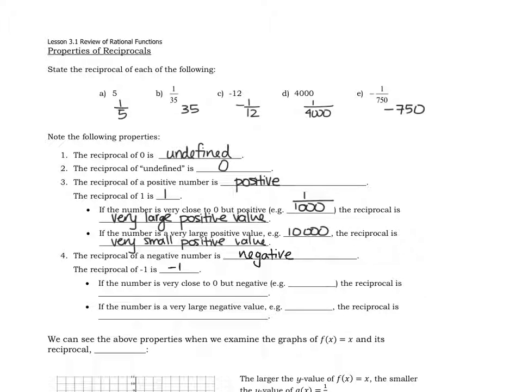If the number is very close to 0 but negative, like -1 over 1,000, then the reciprocal will be a very large negative number, because the reciprocal would be negative 1,000, right?